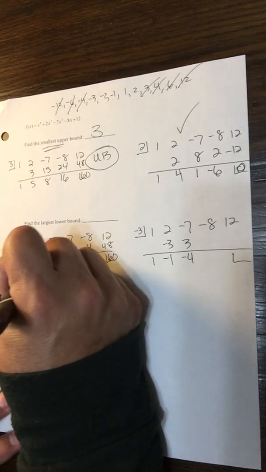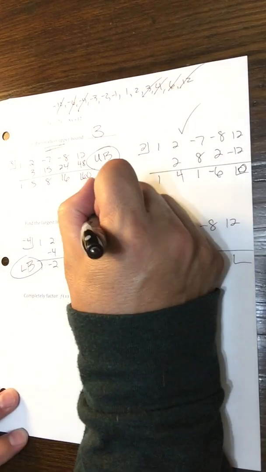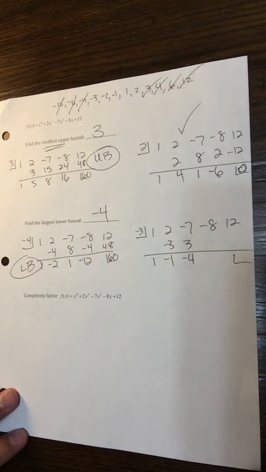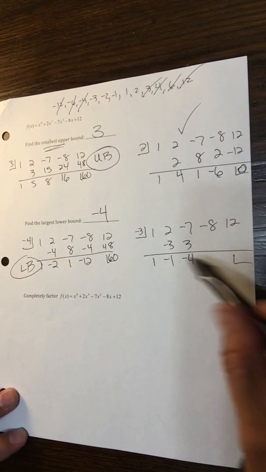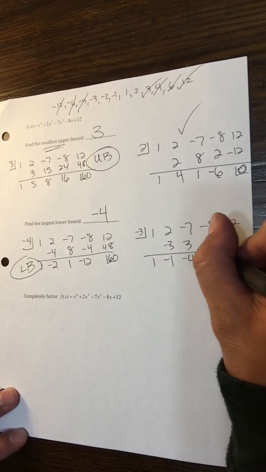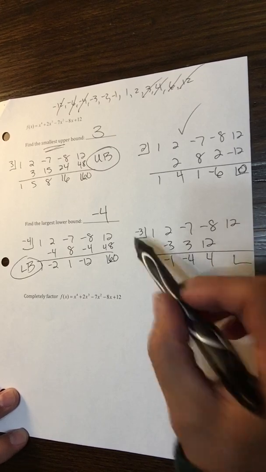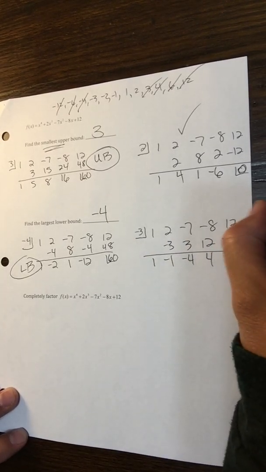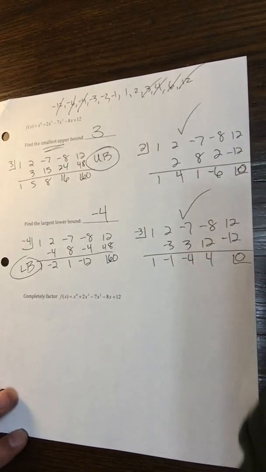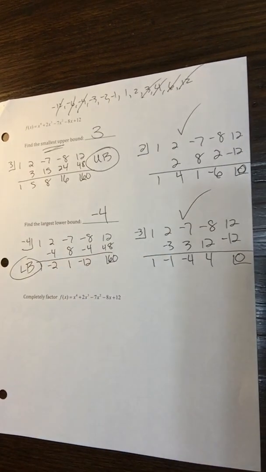Negative 4 was a lower bound. So the largest lower bound is negative 4. We just found that out. Let's keep going to see if this is a 0, though. Negative 3 times negative 4 is positive 12. Negative 8 plus 12 is 4. Uh-oh. Negative 3 times 4 is negative 12. We found another 0. We found 2 of the 4.